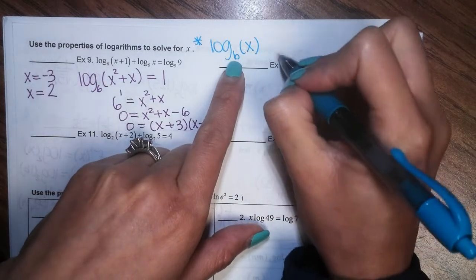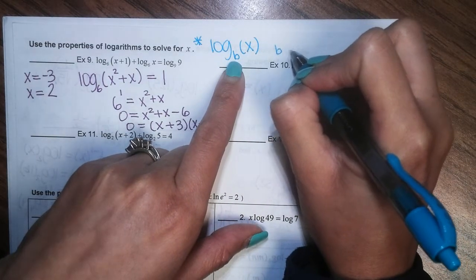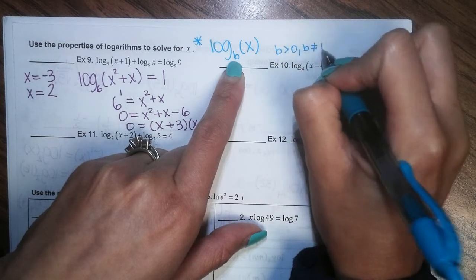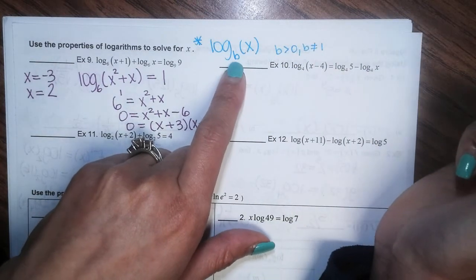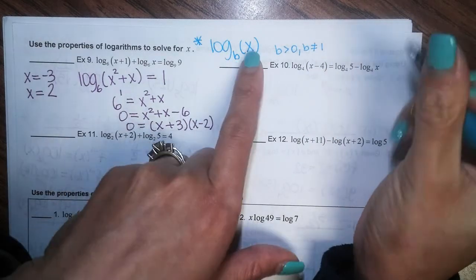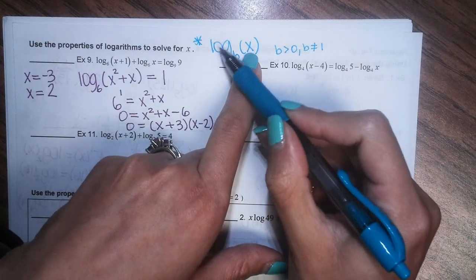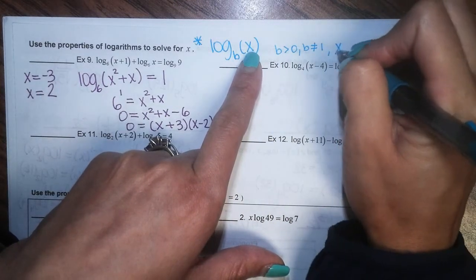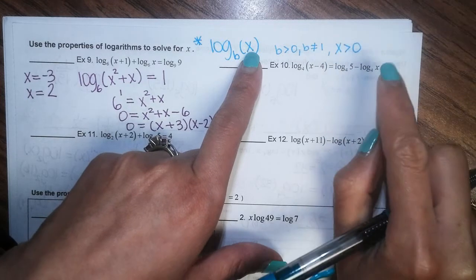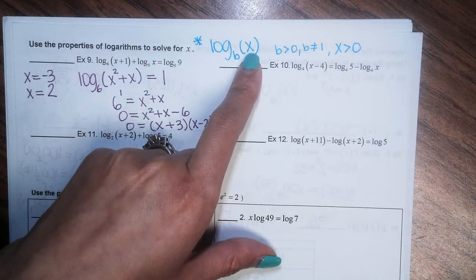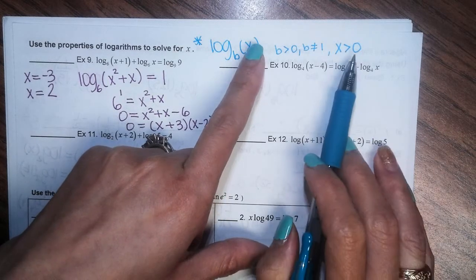The base has to be greater than 0 and not equal to 1. So your bases have to be positive and they can't equal 1. The stuff that you're taking the log of, like the stuff in parentheses, so this x, has to be positive. So it has to be greater than 0. It can be 1, but it just has to be greater than 0.